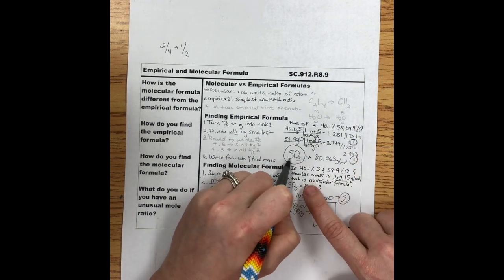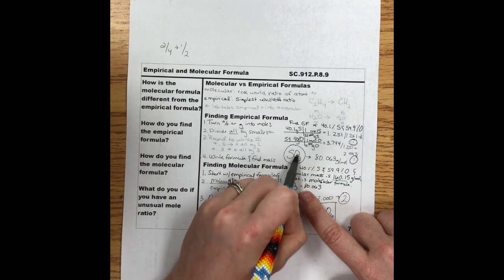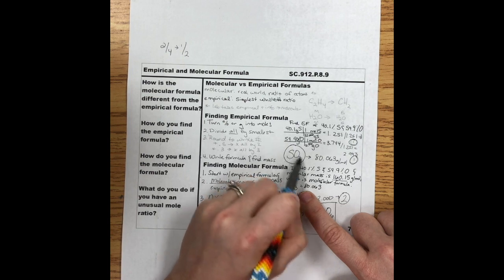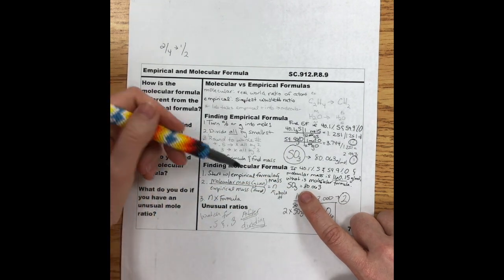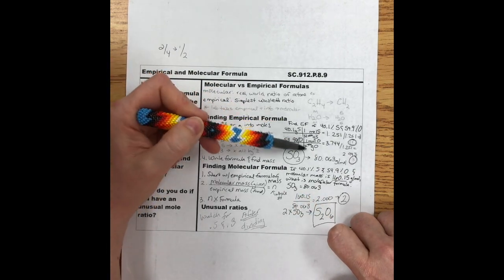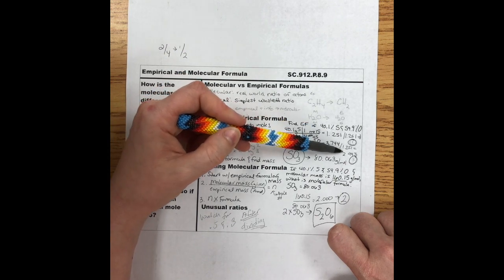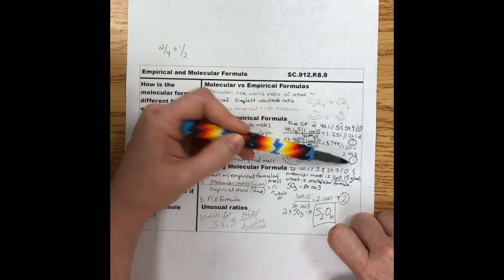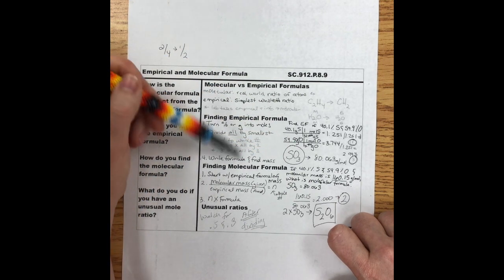So I take sulfur, which is 32.006, plus 3 15.999s, and when I add that up, I get 80.063 grams per mole. So I did my 4th step. Remember, I turn my grams into moles by dividing by the mass on the periodic table. Then I divided by the smallest of my answers. I rounded to the nearest whole number. I wrote my formula, and I wrote my mass. Okay, so that's empirical formula.